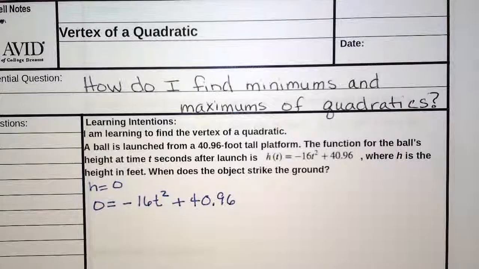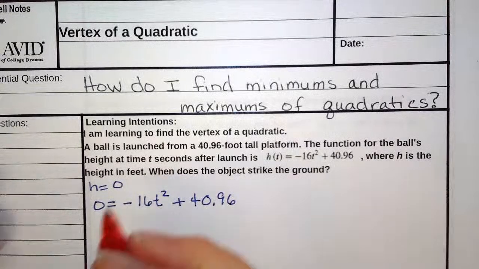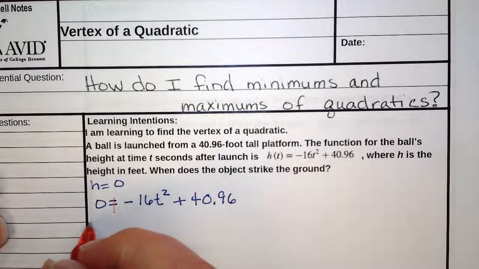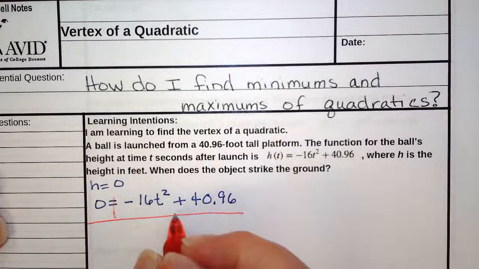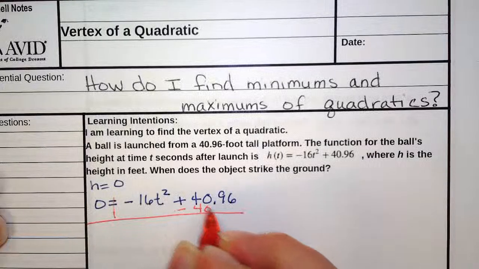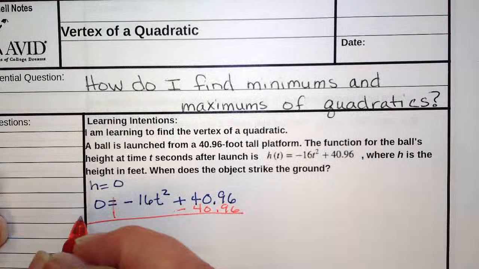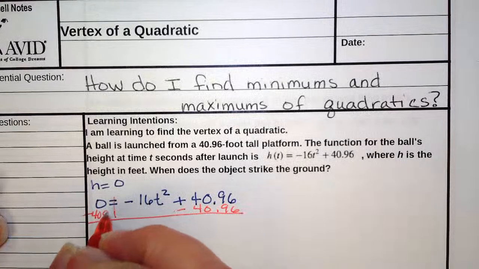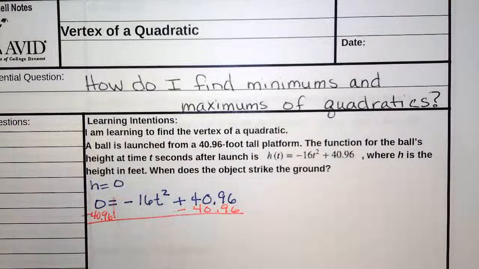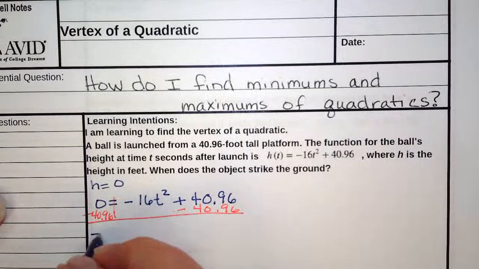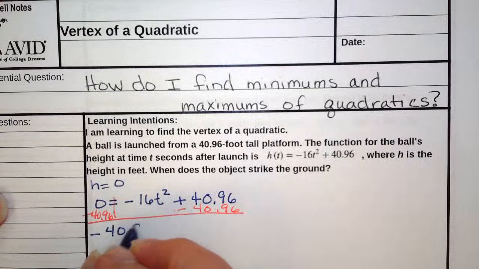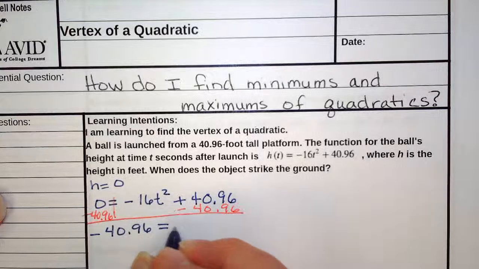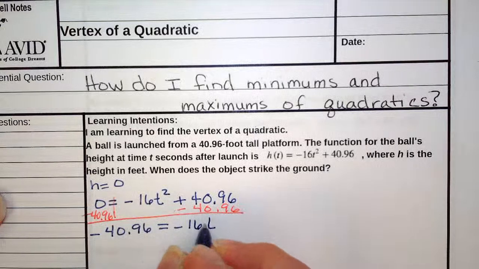First step, subtract 40.96 from both sides. Okay, so negative 40.96 is equal to negative 16t squared.